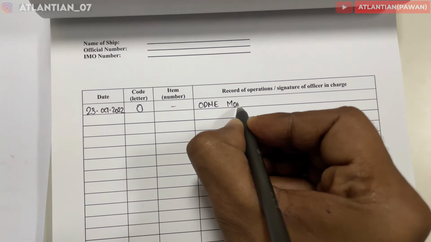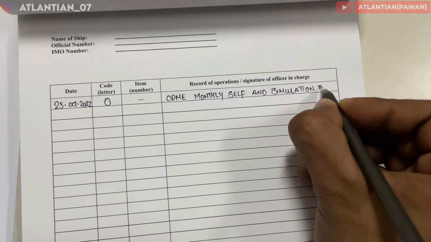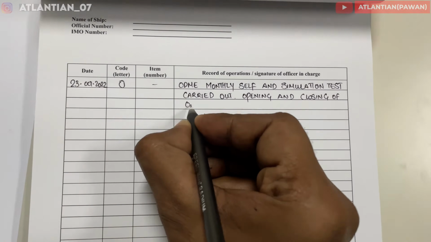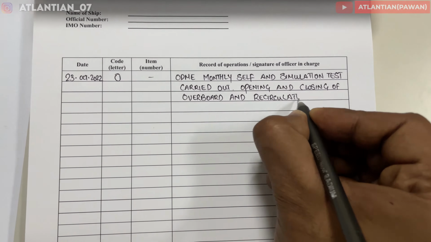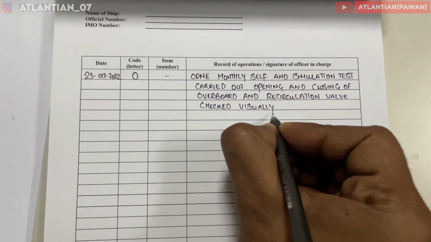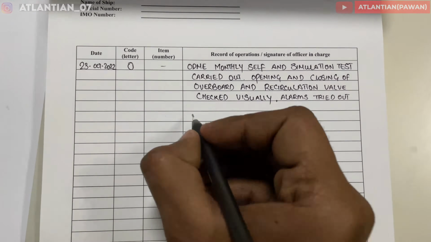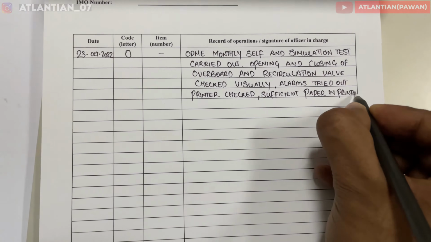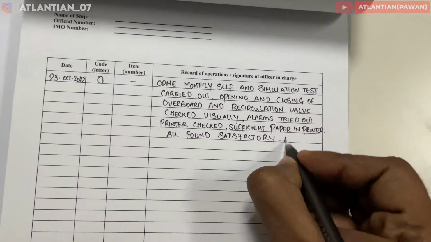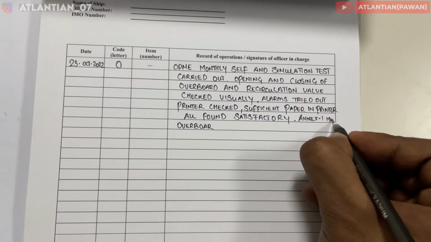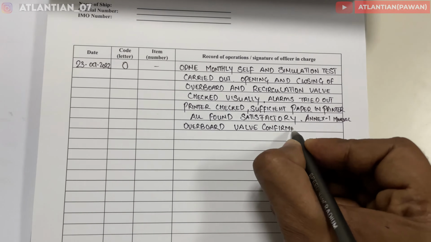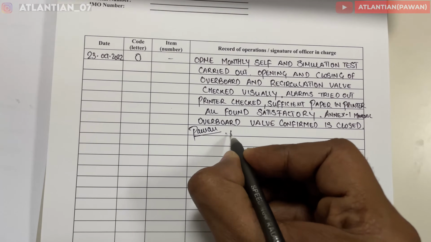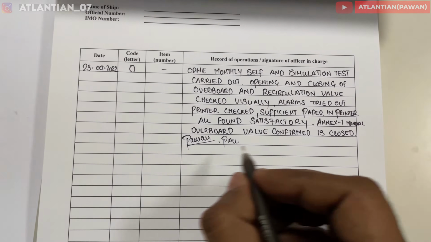So basically here I'll just fast forward my entry which I'm writing. Here what we have to write is that ODME self-test, simulation test, whichever we have carried out, we'll write that it was done successfully. And opening and closing of recirculation and overboard valves was checked visually. All alarms tried out and there was not any deficiency. Printer checked, sufficient paper in printer. So all of these things which we have carried out during our monthly test of ODME, we have to write that. And lastly, I'll just put my sign and write name, then write your rank and date. That's it.